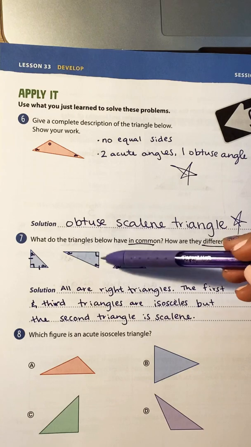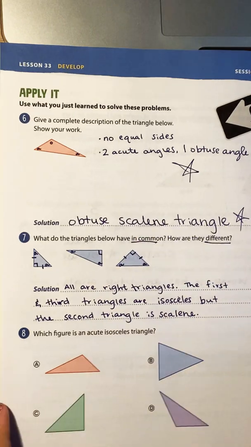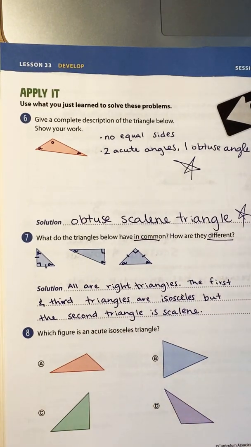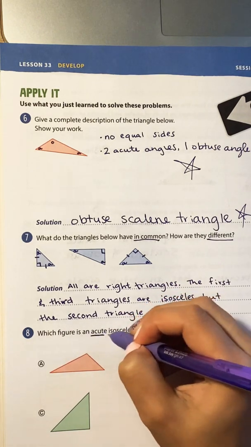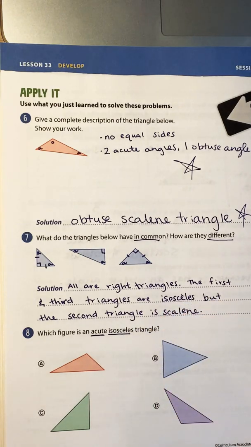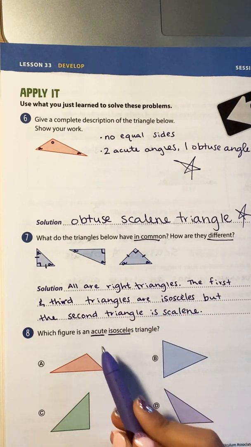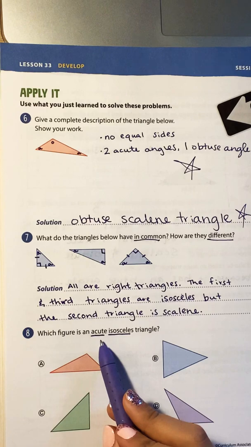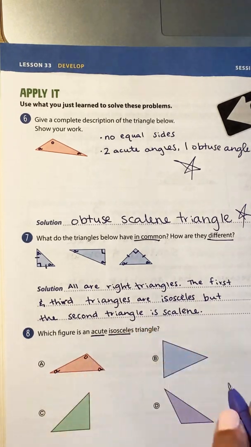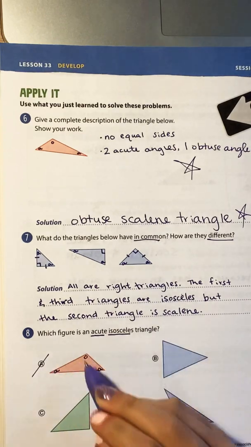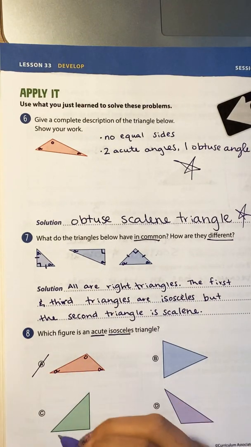Okay. All right, last problem on this page is number 8. Which figure is an acute isosceles triangle? Acute isosceles. So an acute triangle means that all three angles have to be acute. So if I label these acute, acute, obtuse, well, A is already out because there's an obtuse angle.